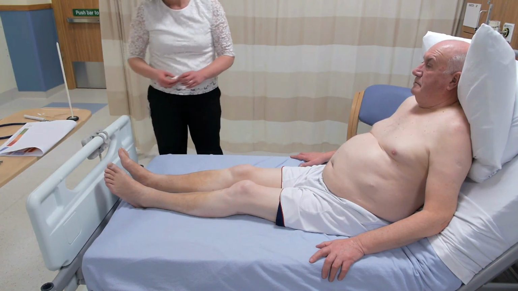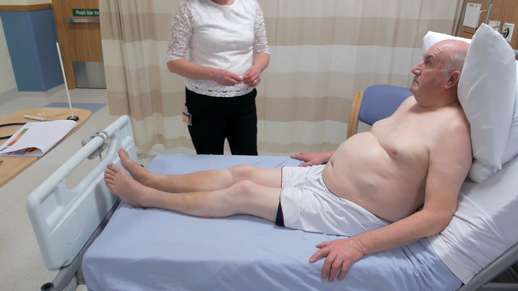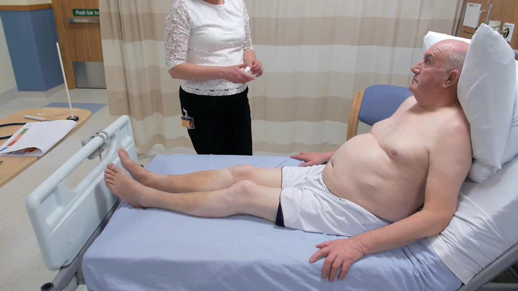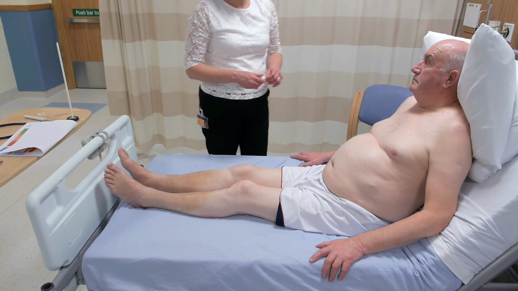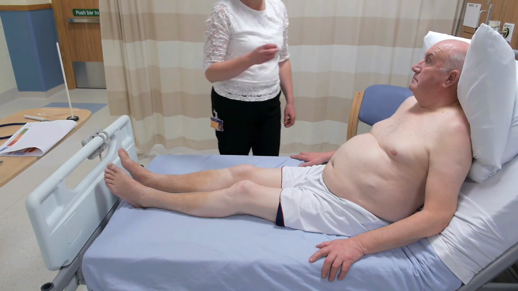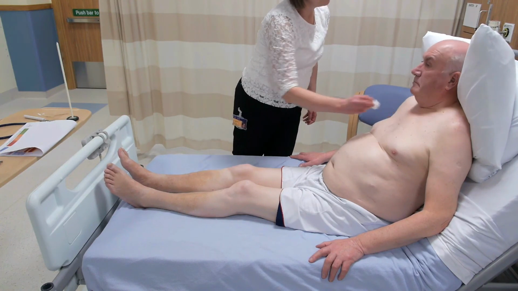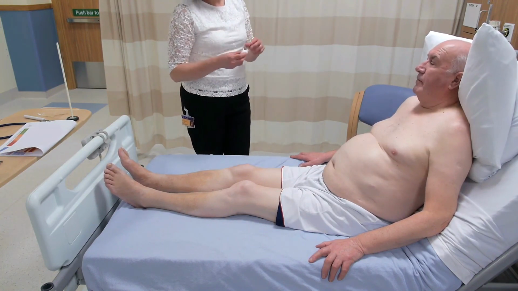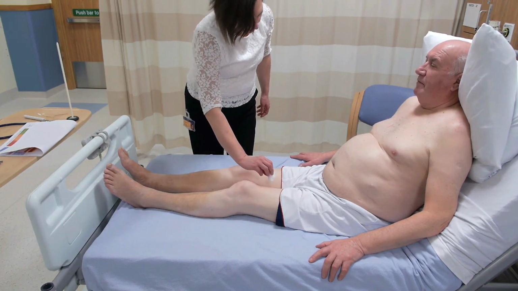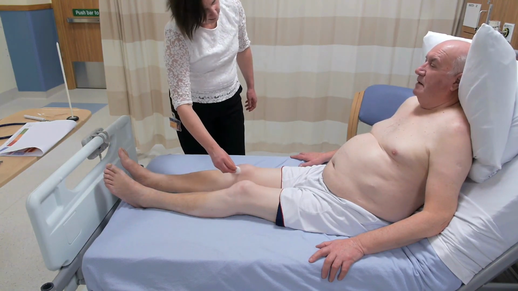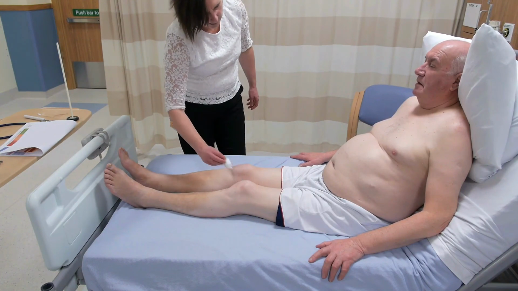Again, sensory testing. Ensure that the patient is aware of the stimulus being tested and get them to close their eyes, telling you when you're touching them, and if it is the same bilaterally. They must close their eyes so that there is no visual stimulus to sensory sensation.